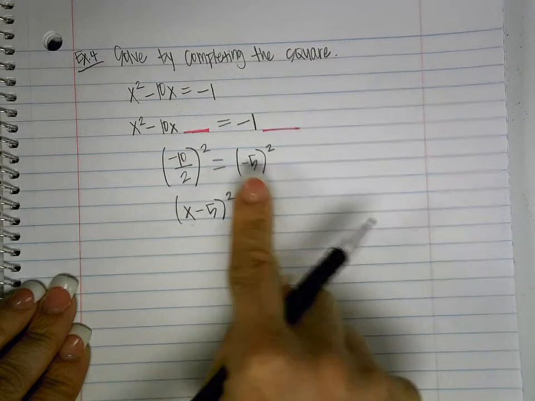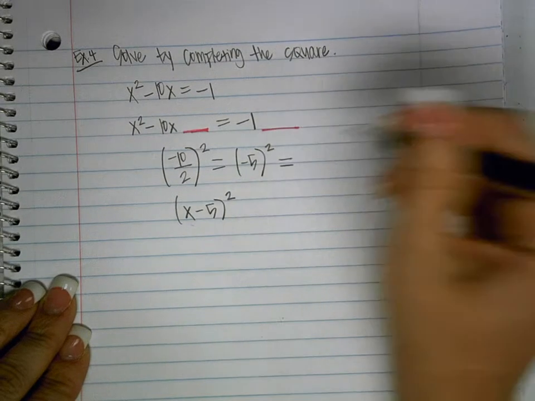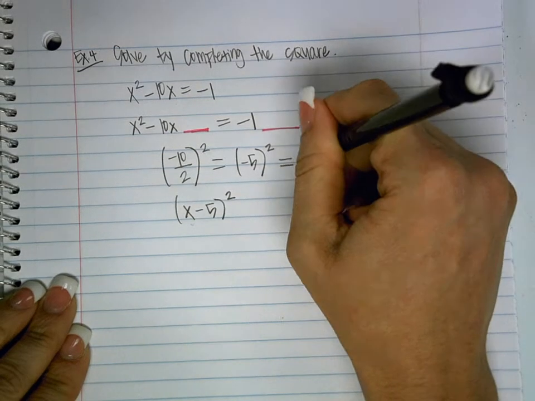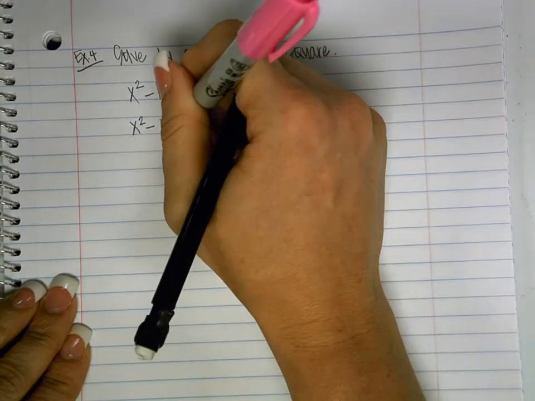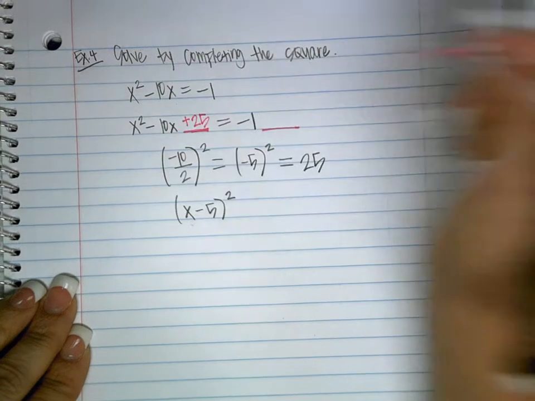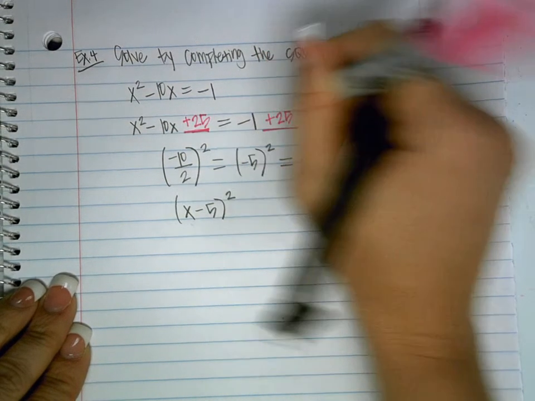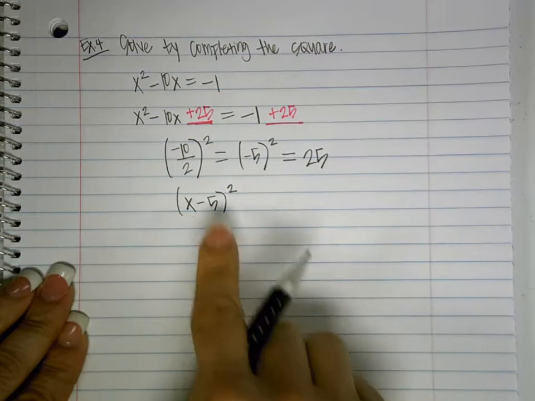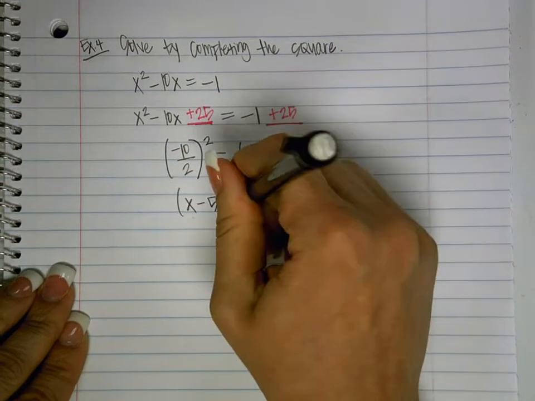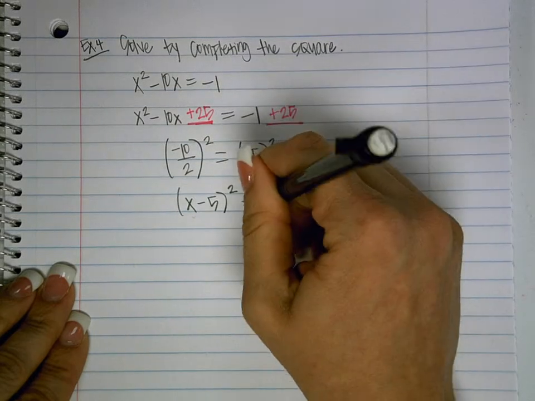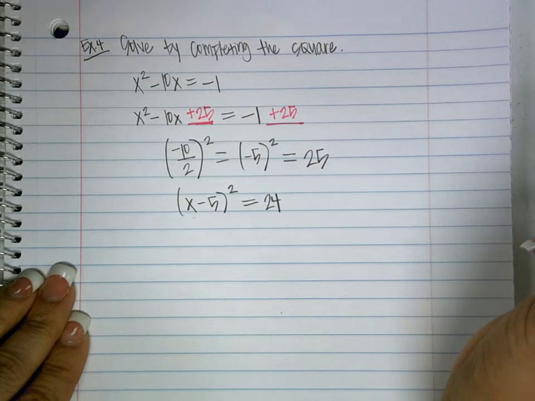So here, if I simplify that, what is negative 5 squared? 25. So writing your equation, we add in 25. And again, if I add it on one side, I also have to add it on the other side. So now I've created my equation. What does it equal? 24. It equals 24.